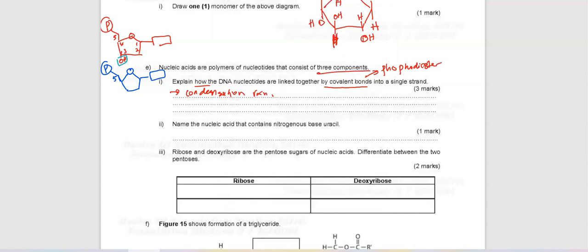So you remove this, and then at the phosphate group here, there's OH. So the hydrogen atom here and the hydroxyl group of carbon number 3 will be removed to form a water molecule.